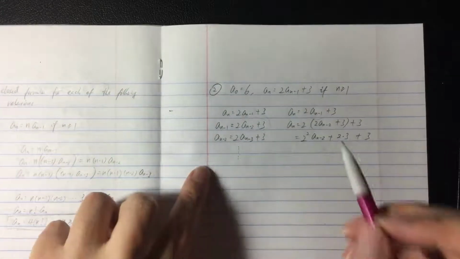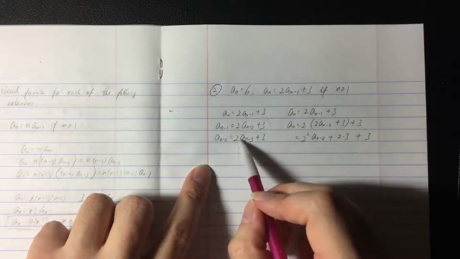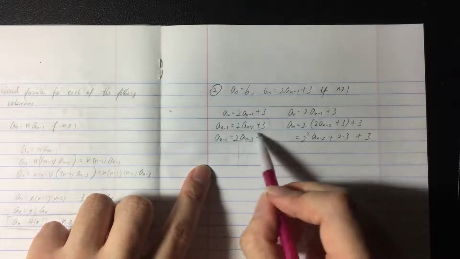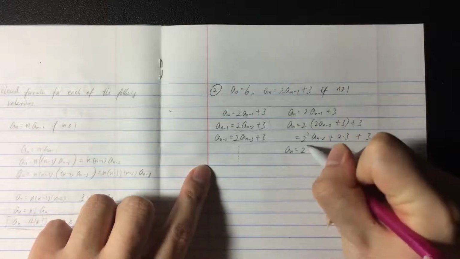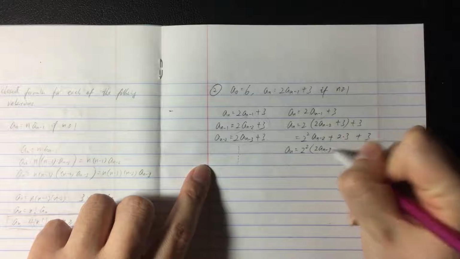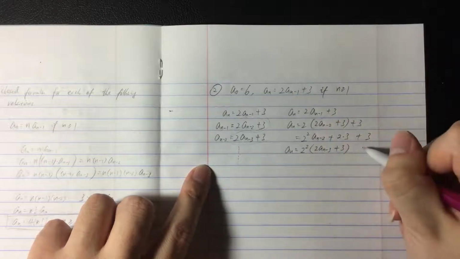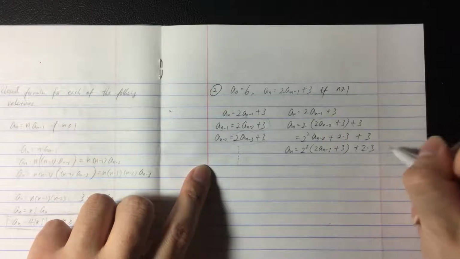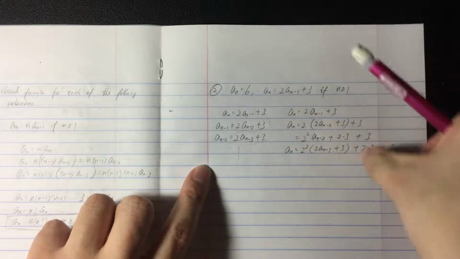Next, I can replace a sub n minus 2 with the next row, 2 times a sub n minus 3 plus 3. Plug in here. So a sub n equals 2 squared times 2 times a sub n minus 3 plus 3, and everything else stays the same, plus 2 times 3 plus 3. These 2 terms stay the same.